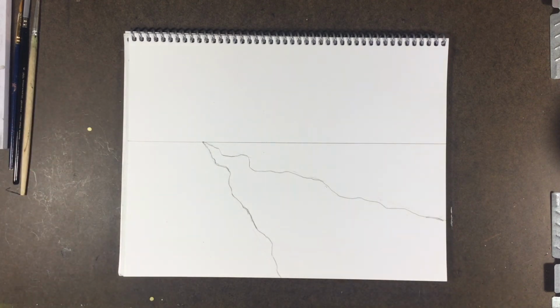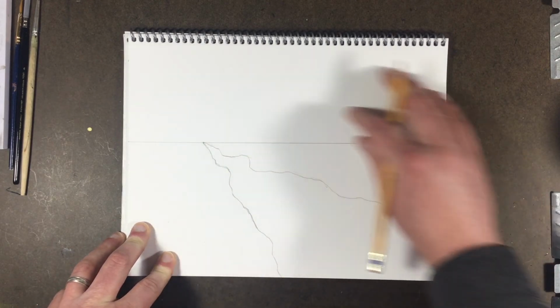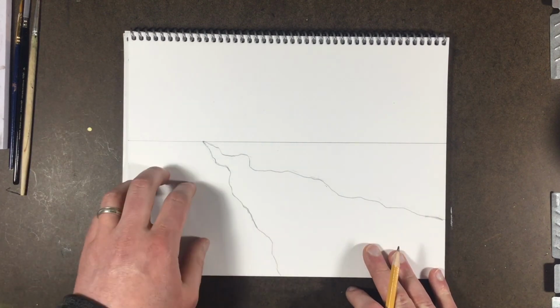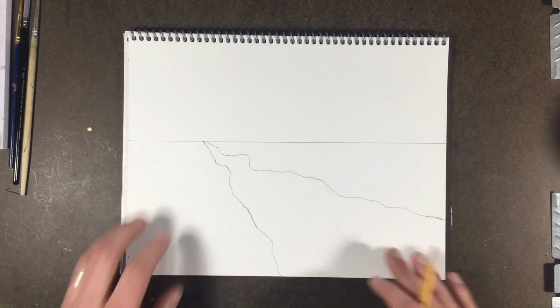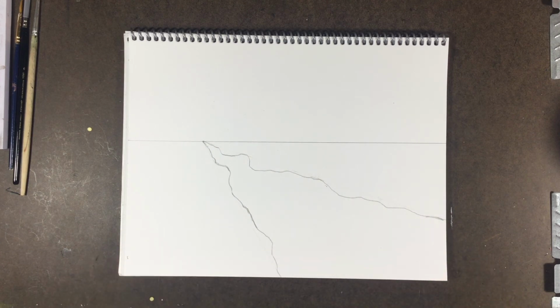Okay, and then after that, you can draw whatever you like. Do you want a whole forest next to your river? You can draw a whole forest here. Do you want some mountains in the background? What about some big rocks next to the riverbed? Do you want fish in your river? It's totally up to you now.